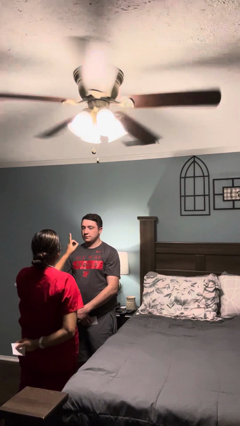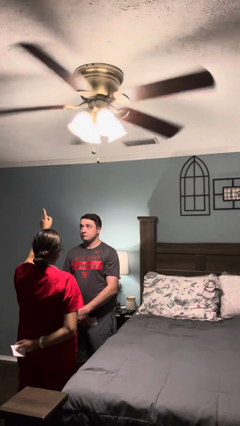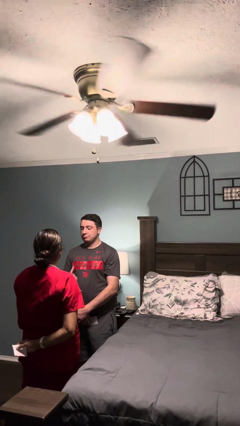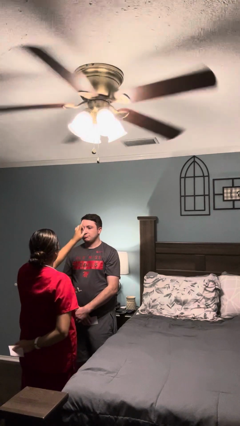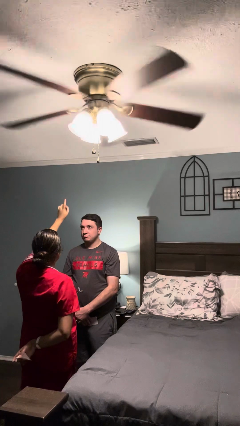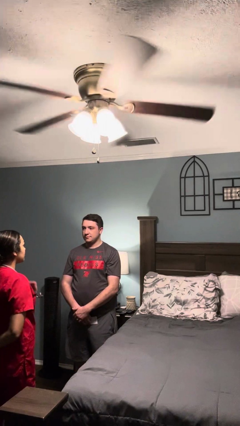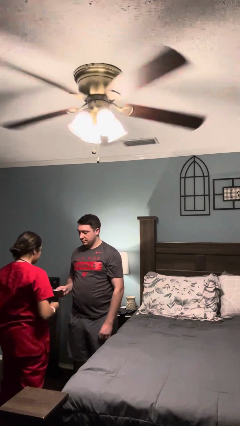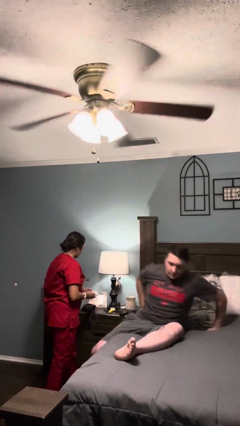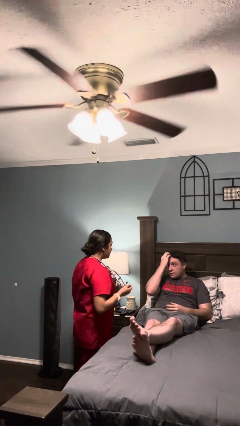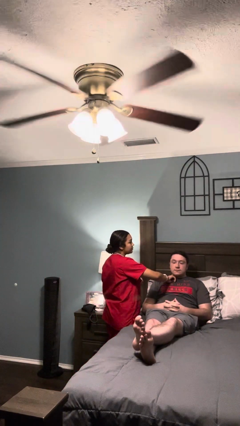Now you're gonna follow my hand. All right, so the patient is able to follow my hand correctly. His peripheral vision is normal, no signs of abnormalities. Alrighty, you can go ahead and sit down. And then we'll do the jugular vein. So I'm gonna check carotid.